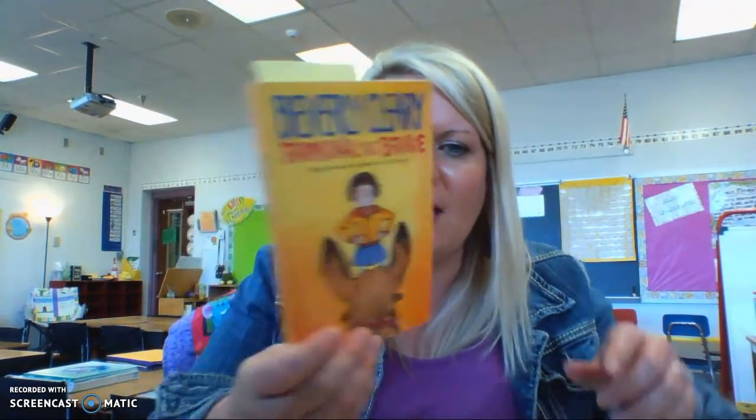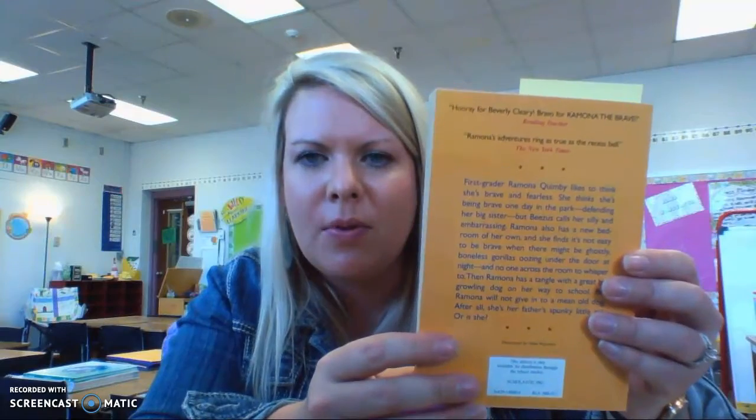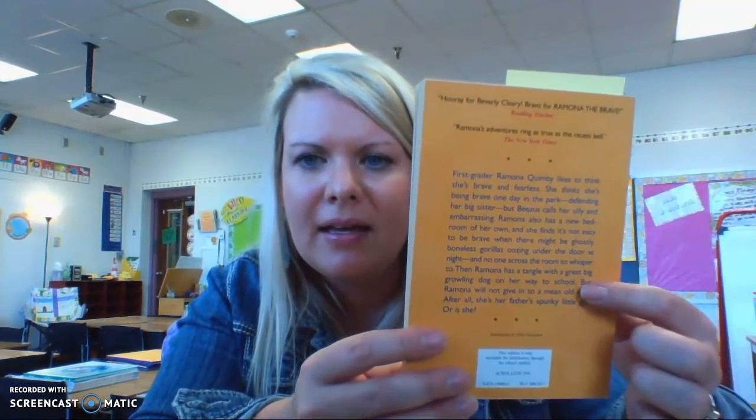Sometimes there's a description, like our chapter book that we read the other day, Ramona the Brave, and there's a description of what the book is going to be about on the back. So authors and illustrators do a lot of different things with front covers and back covers, and you're going to do that today. If you want to go over and beyond, you can also make a title page for your book as well.